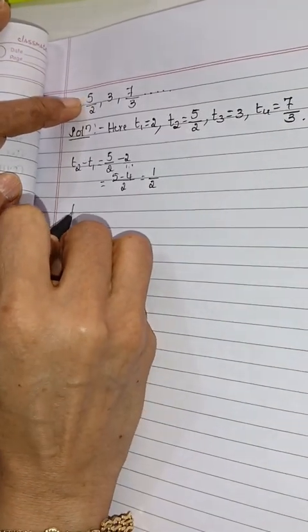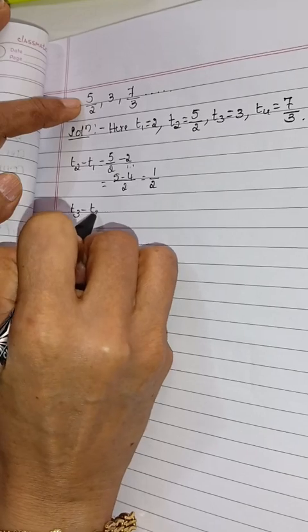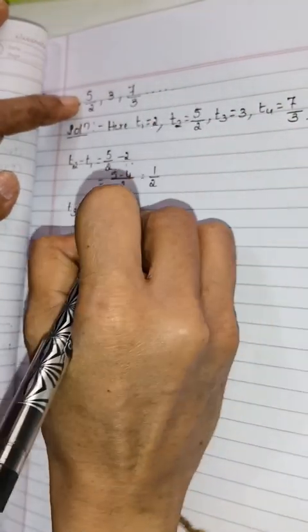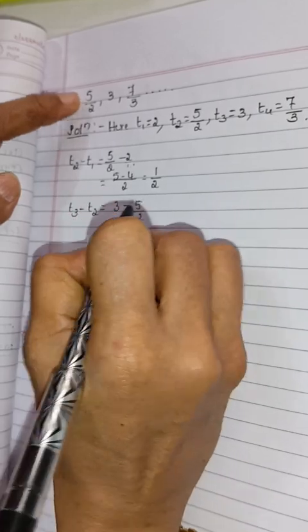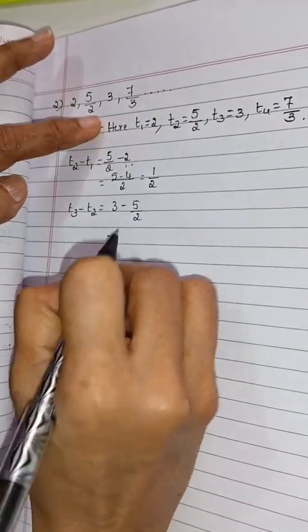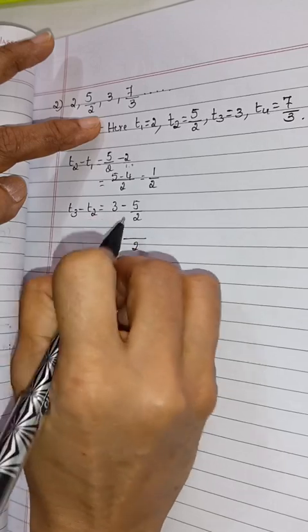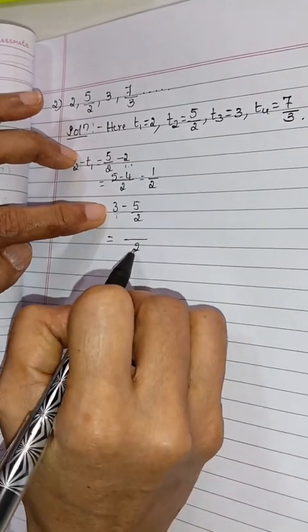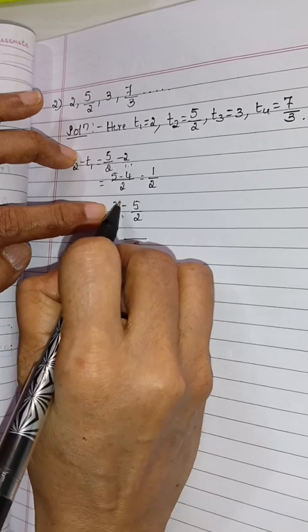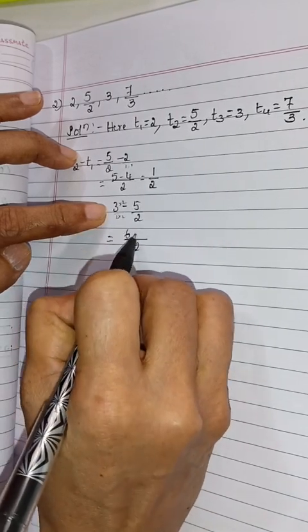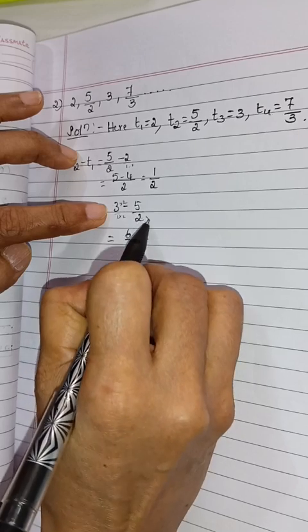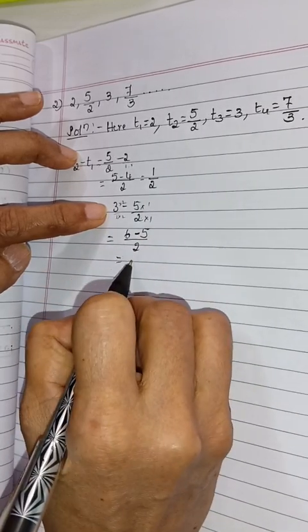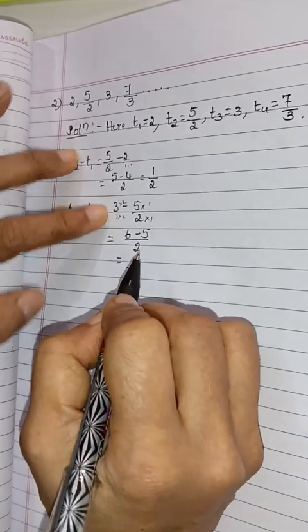Now T3 minus T2: T3 is 3 minus T2, which is 5 by 2. Here the LCM is 2, so 3 twos are 6 minus 5, that is again 1 by 2.